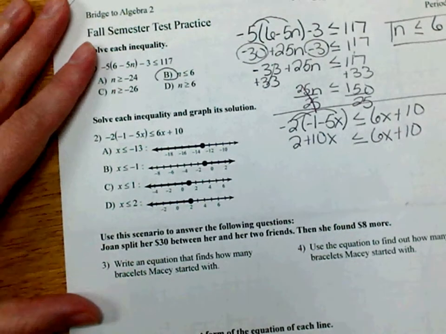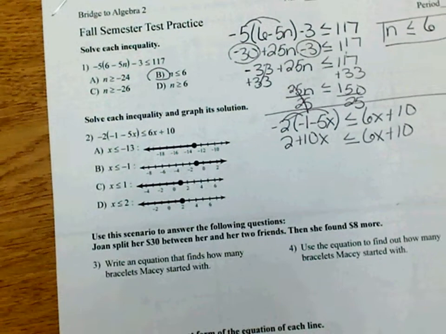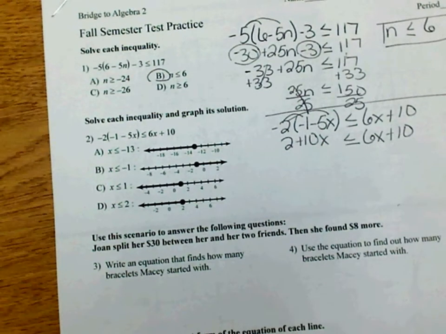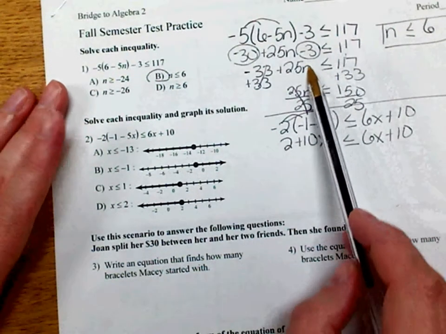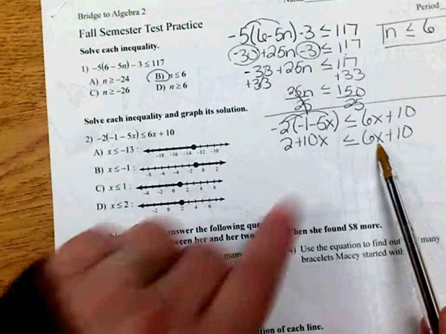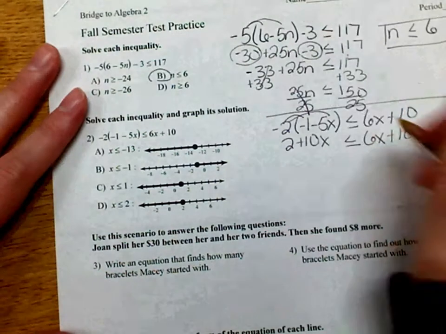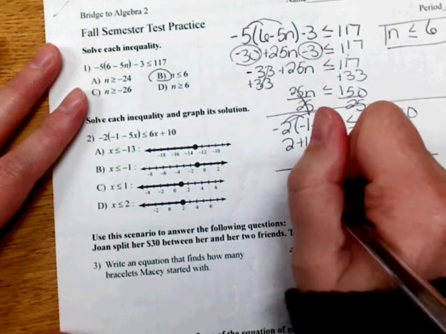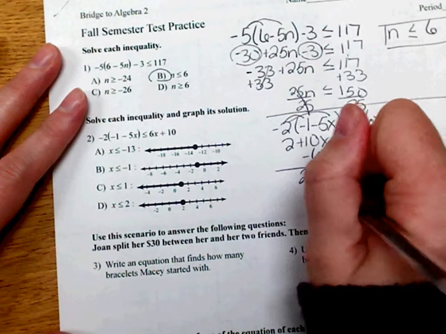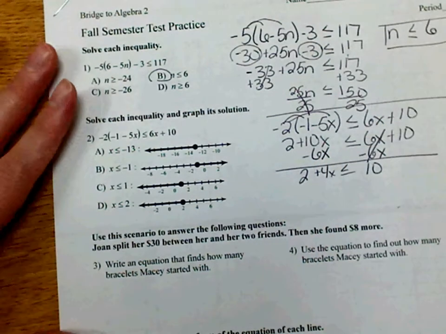Now that I've simplified both sides, I see that there's an issue here, and that issue is that I have x's on both sides. I have the variable on both sides. Up here, I did not have the variable on both sides, so I just had to move everything away from the variable. But here, since the variable's on both sides, the first step I need to do is get the variable on one side and all the numbers on the other. So I'm going to minus 6x on both sides. That is going to be a positive 4x. This is 0. And so all I'm left with is a positive 10.